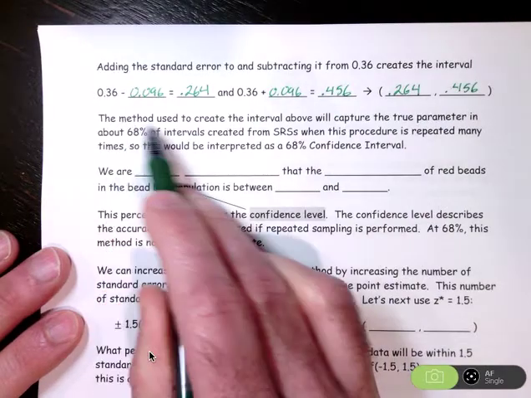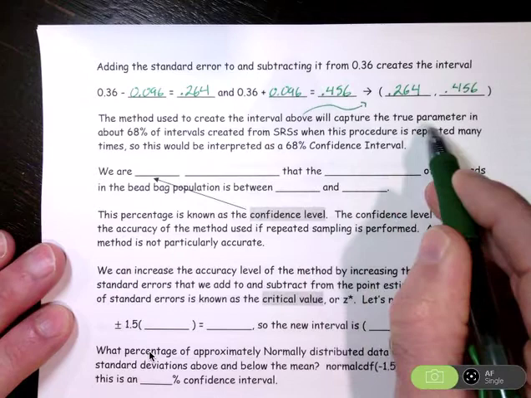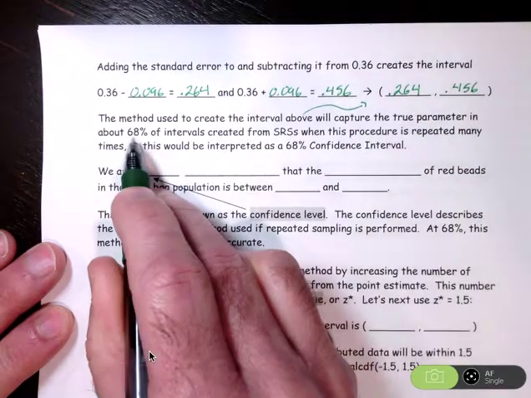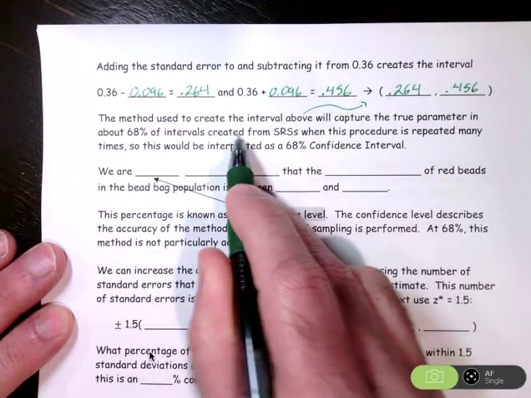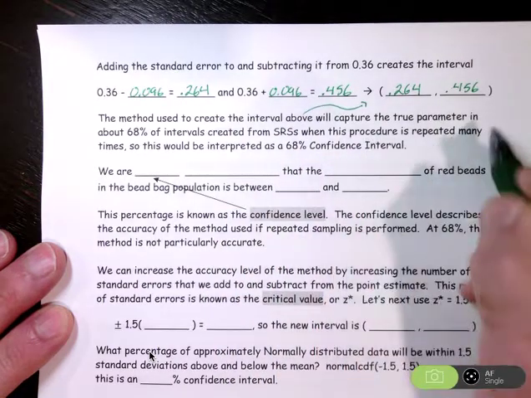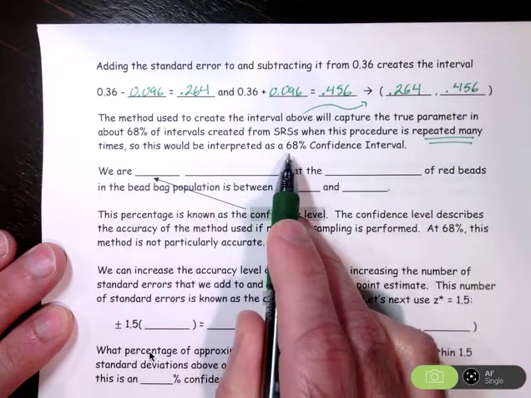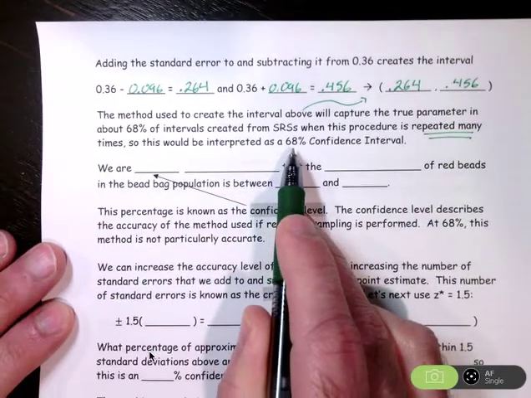So the method used to create this interval right here will capture the true parameter in about 68% of intervals created from simple random samples when this procedure is repeated many, many times. So we would interpret this as a 68% confidence interval.